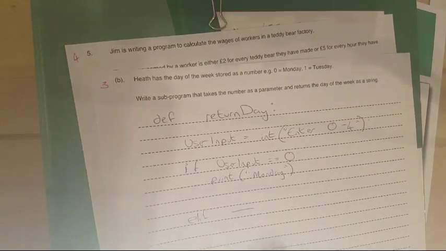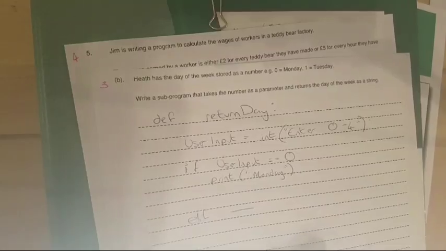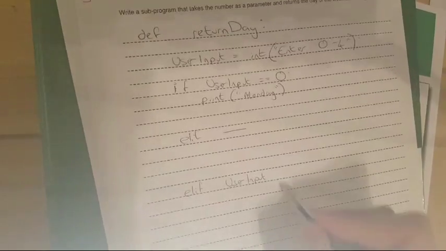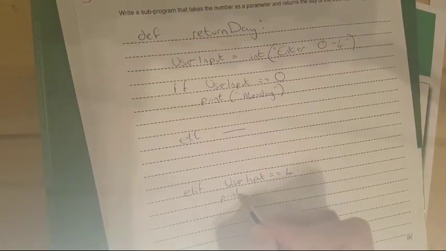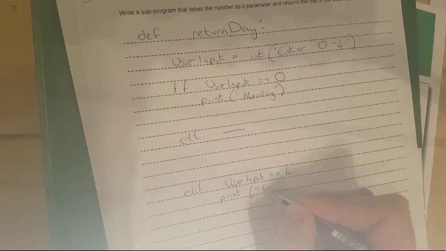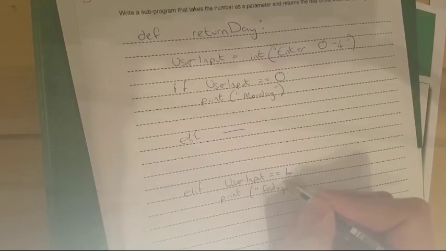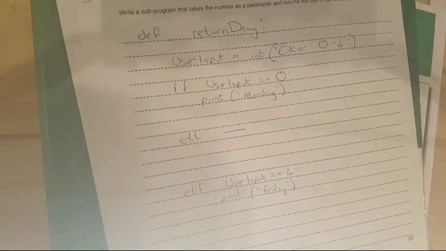all of the days. So there's obviously going to be elif. We would do all the elif statements. I'll just do the last one here. So it would be elif user input equals 4 print Friday. I'm going to pretend that I put the rest of them in, and you can actually put the rest of them in there.